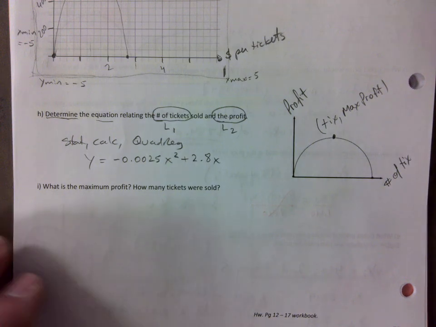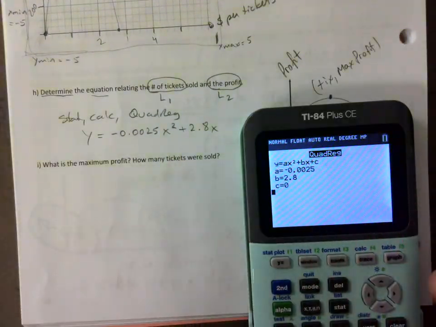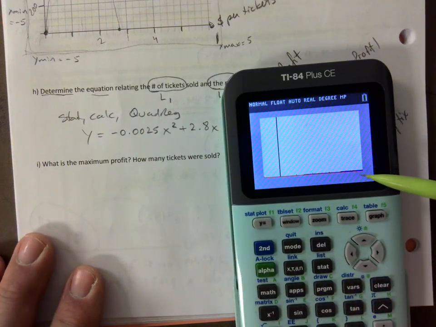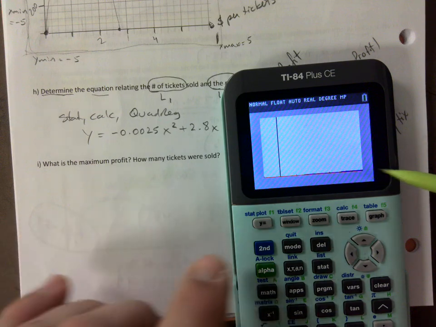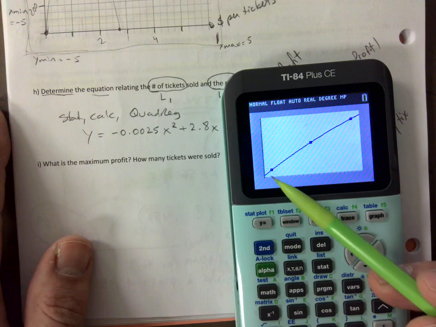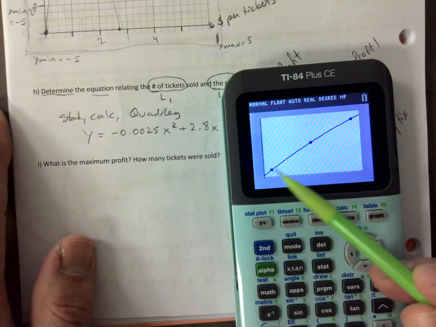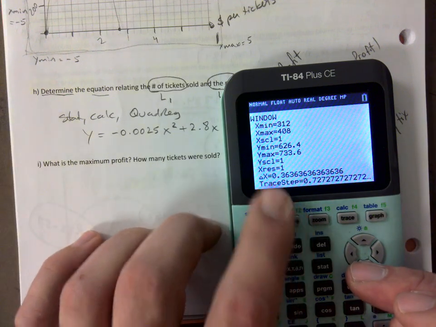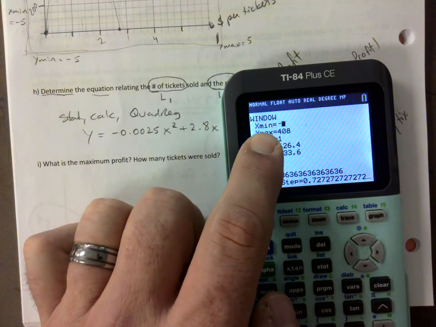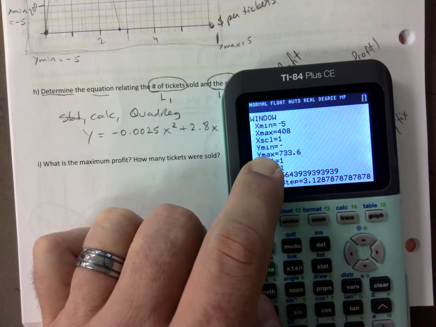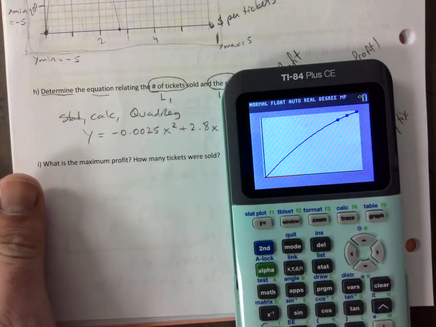So if you want to find your window for this one, if I hit graph, it's not going to work most likely. See how it's a totally different looking curve. So I'm going to try zoom stat one more time. And now you notice that it's showing me these points here at the beginning. The first thing I'm going to do is go to my window, change my x-min to something in the negatives, negative 5. I'm going to change my y-min to negative 5. Now I'm going to hit graph one more time. So now you see a bit more.